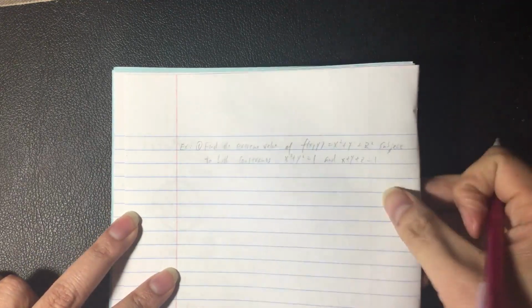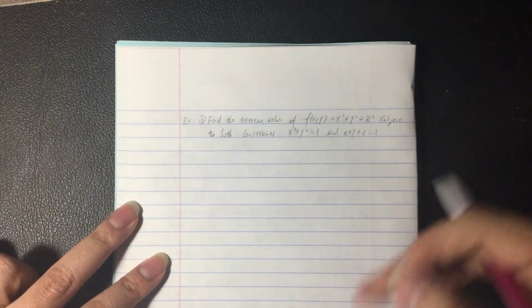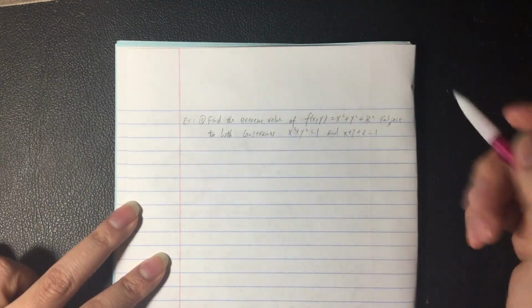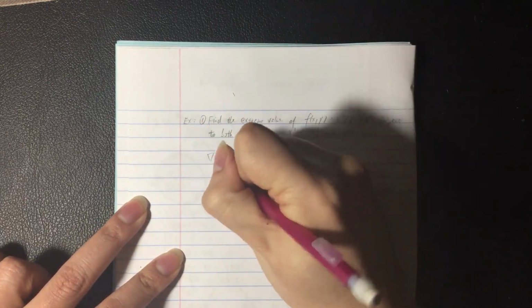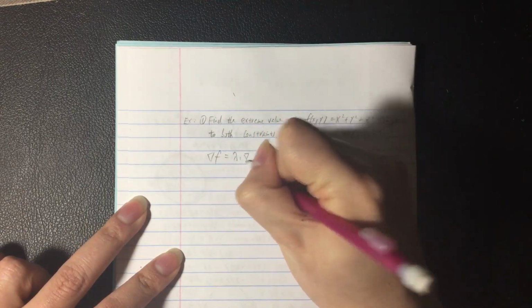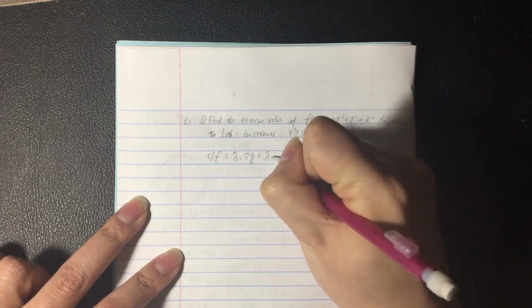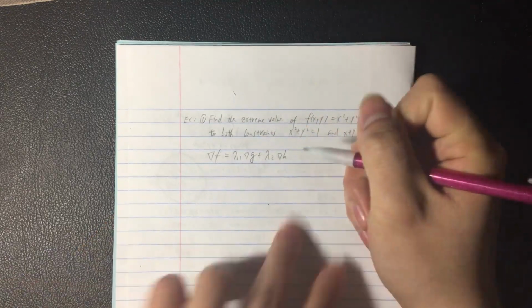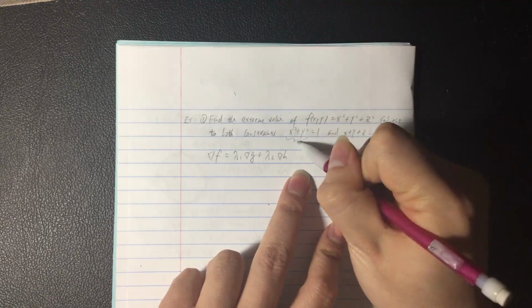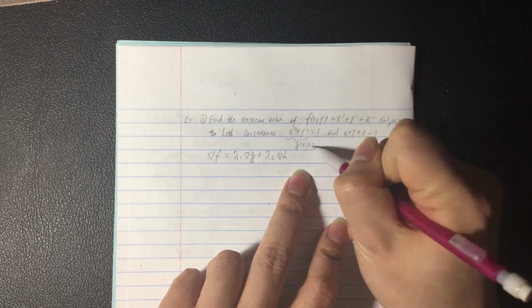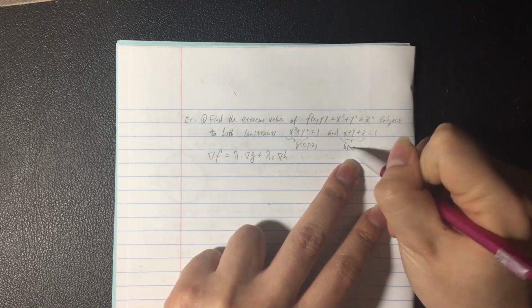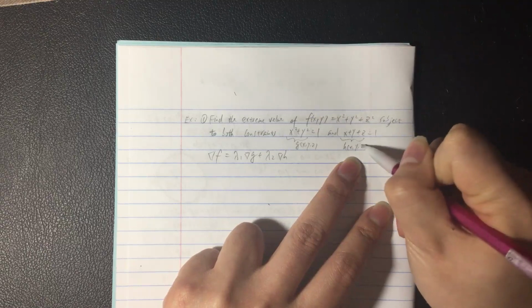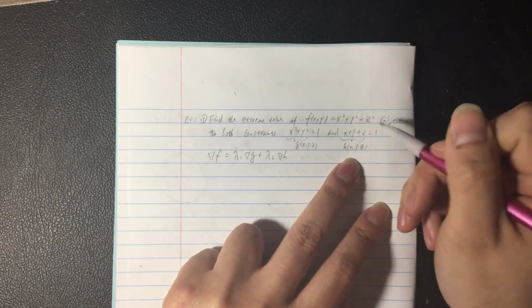So when we try to find the maximum and minimum value of a function with two constraints, we use Lagrange multipliers. Gradient vector of f equal to lambda 1 times gradient of g plus lambda 2 times gradient of h. Usually we call the first constraint g. We call the second constraint h. So use Lagrange multipliers.